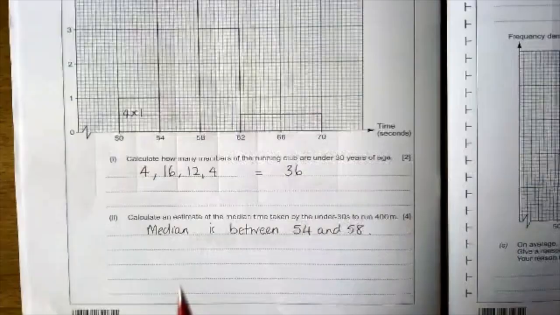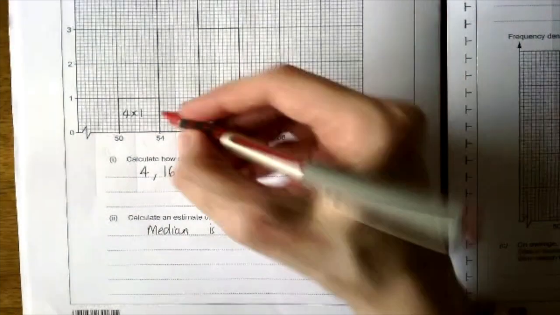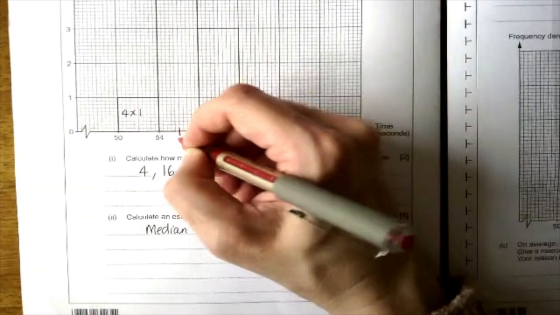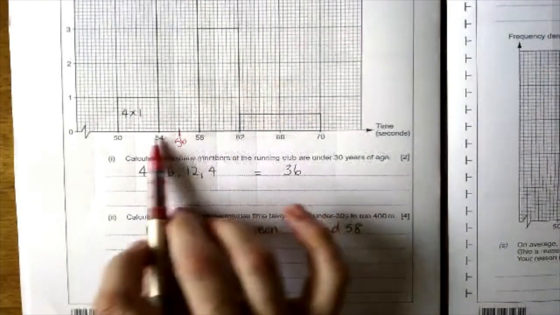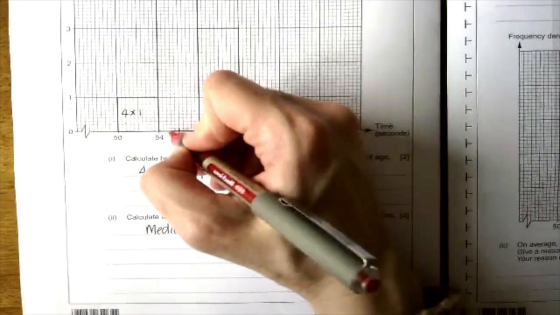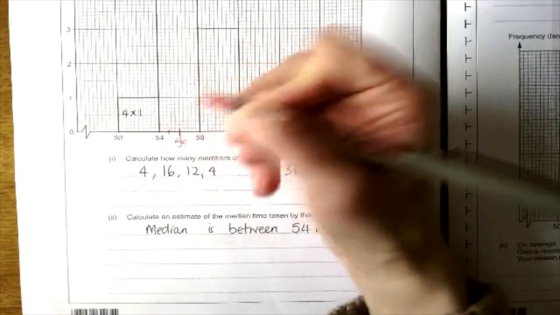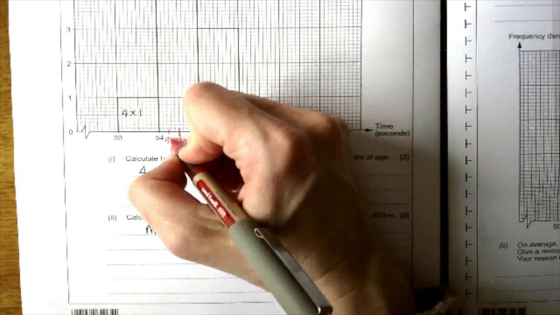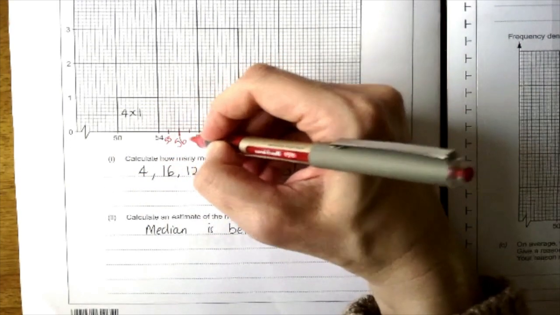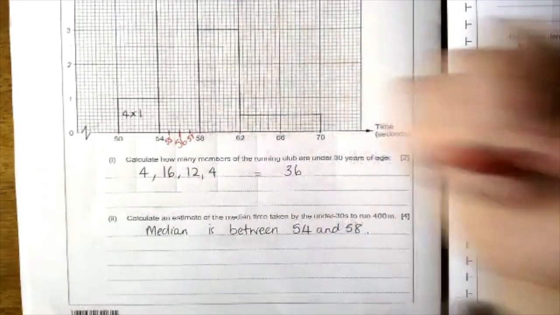I know it takes all of this, so let's actually work out our scale. I know that here would be 56, because it's in the middle of the bar. That means every 2.5 is worth 1 on our scale. So this would be 55, this would be 57.